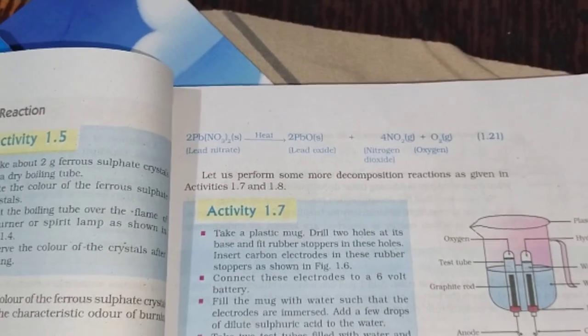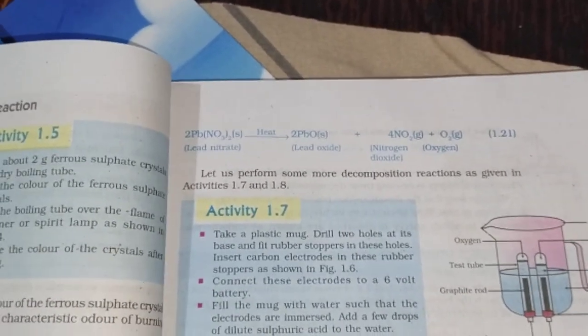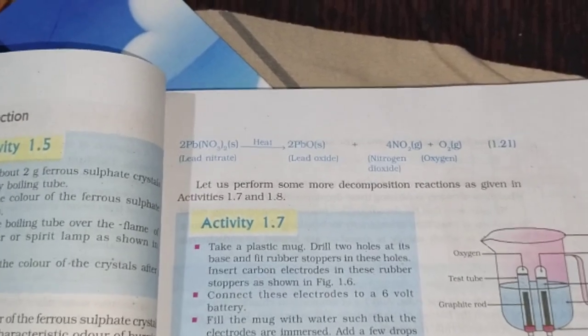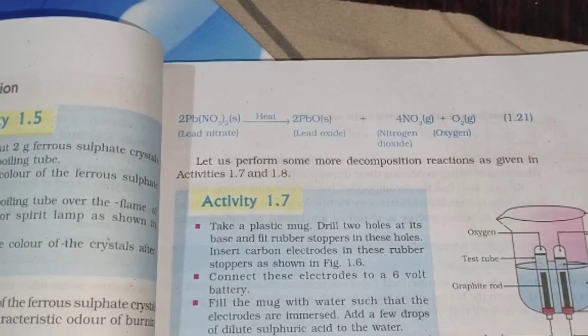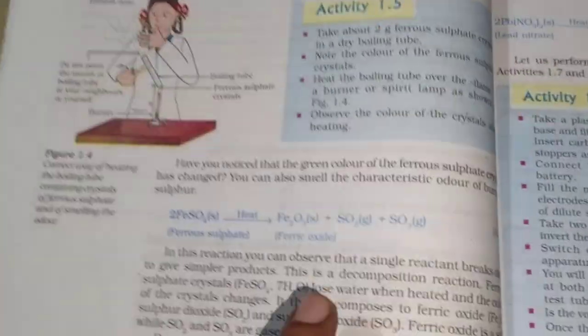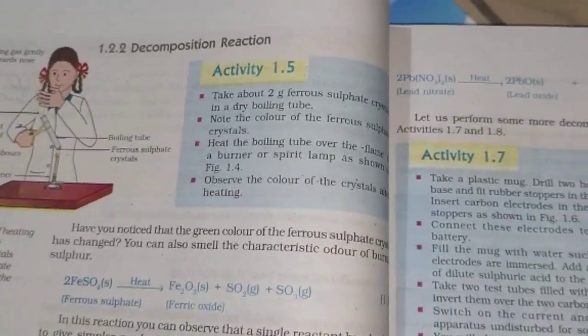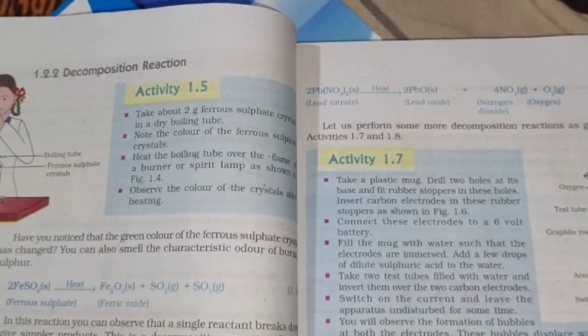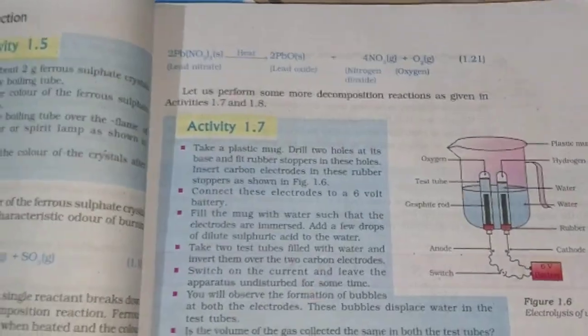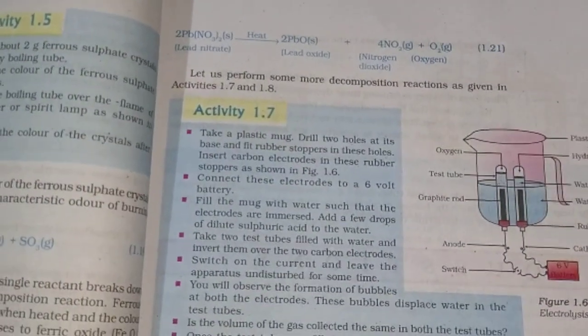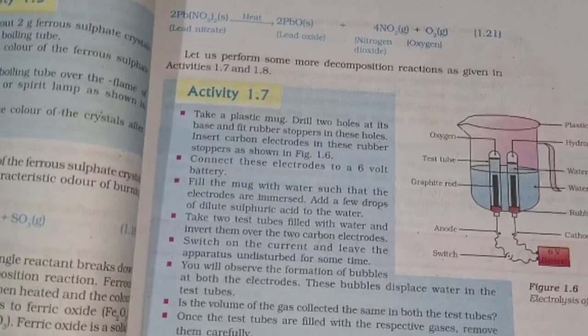Here we are seeing that heat is taken. What is happening here? Heat is taken. In the combination reactions, heat is released. But in the decomposition reactions, we are seeing heat is taken in. So these are all called endothermic reactions. Endo means taking inside, thermic means heat. Not only by heat, we can give other energies also for the decomposition reaction to take place.